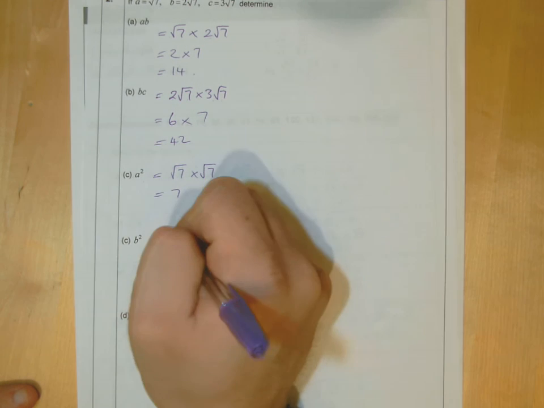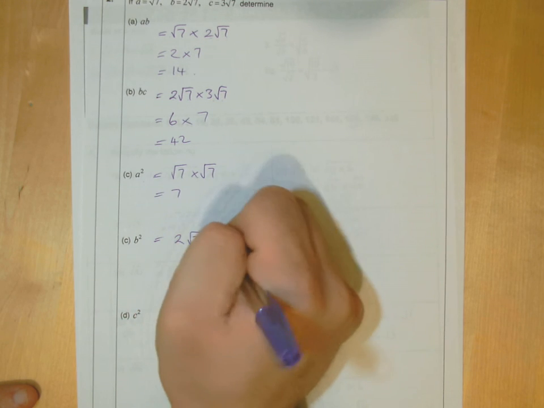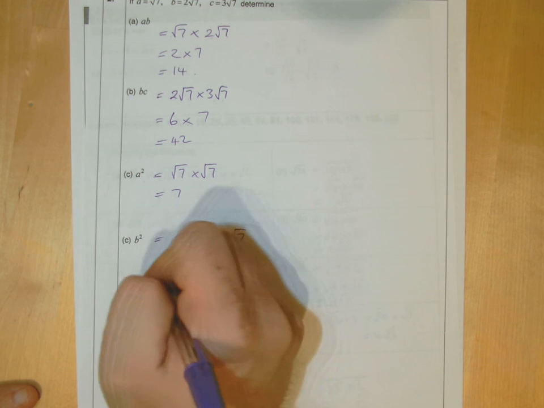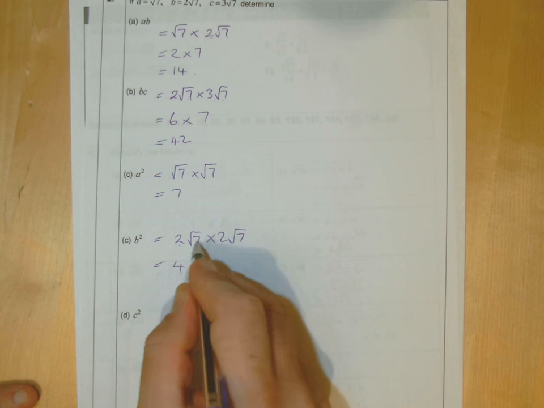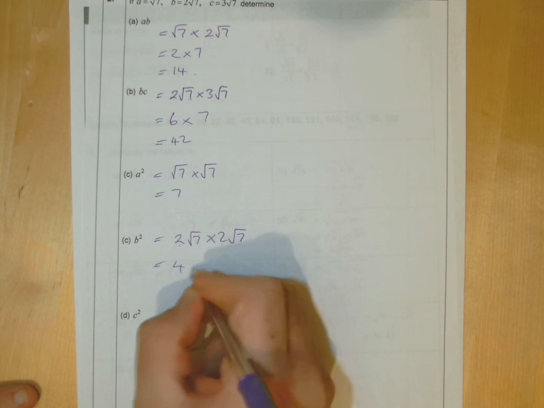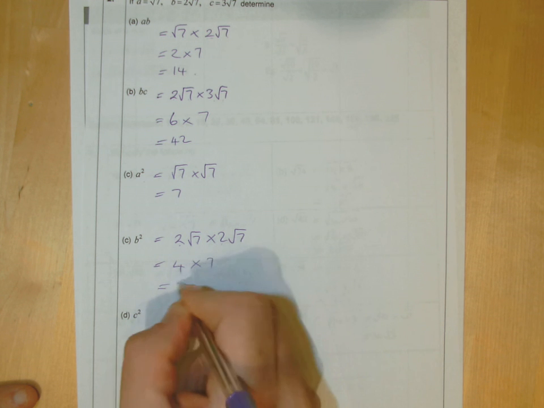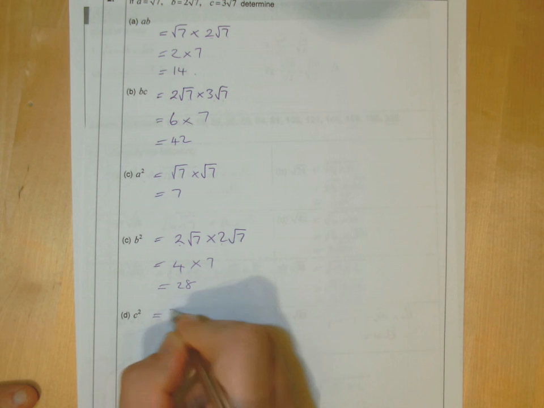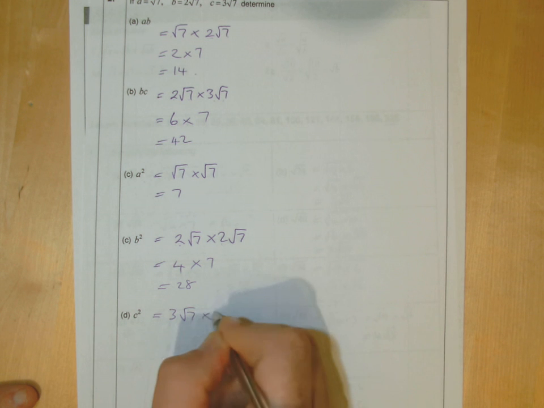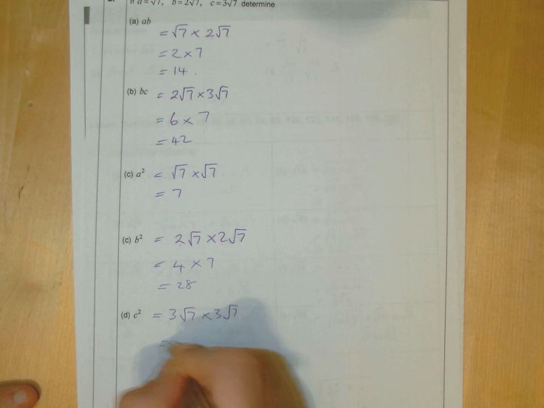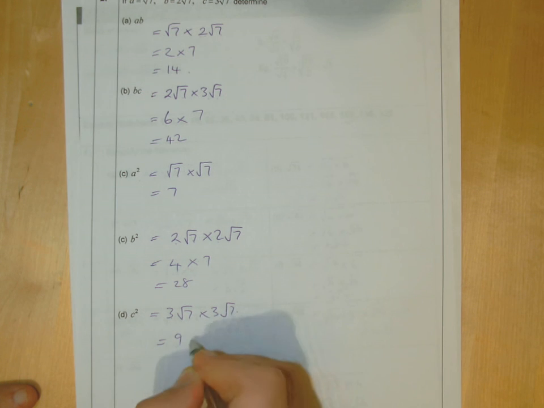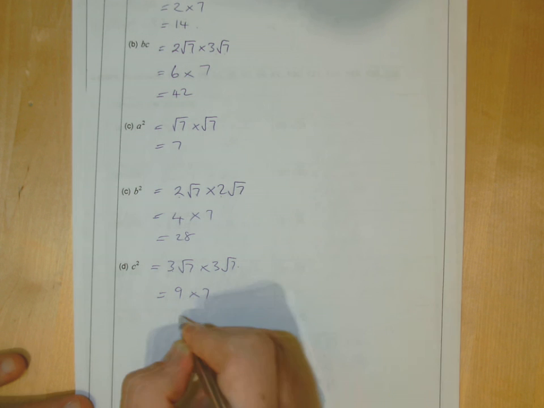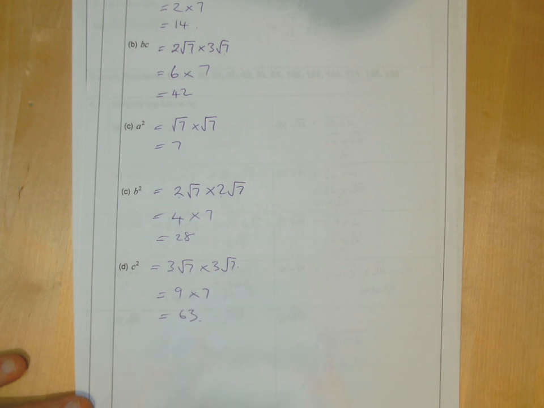B squared is 2 root 7 times 2 root 7. Well, you know 2 times 2 is 4, so do these numbers first. And of course, root 7 times root 7 is 7. So you just have those two to multiply and you get 28. And C squared then is 3 root 7 times 3 root 7. Do the numbers first. 3 times 3 is 9. And then root 7 times root 7 is 7. So 9 times 7 is 63.